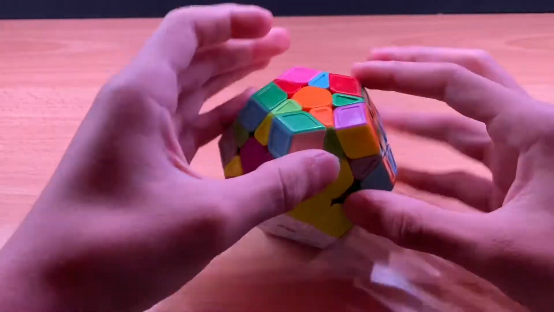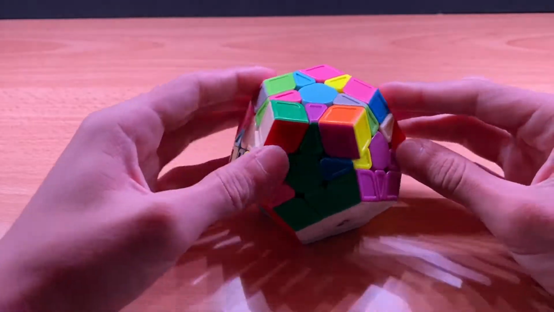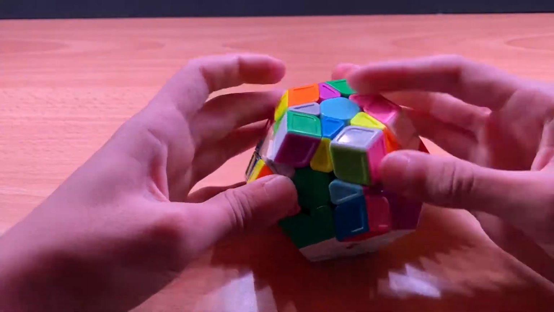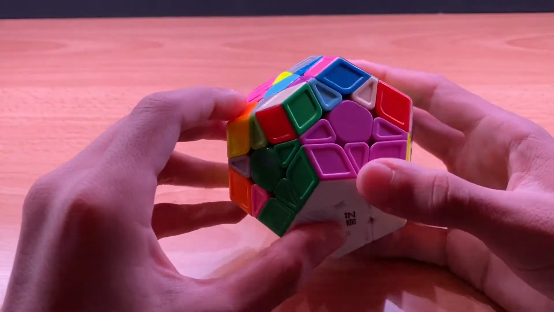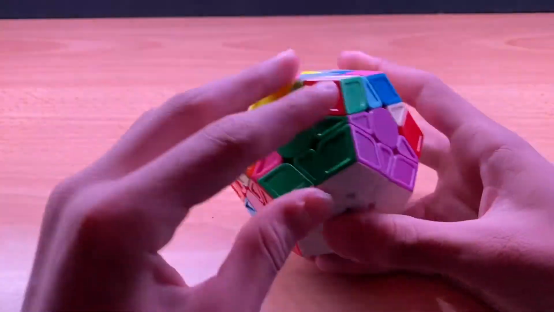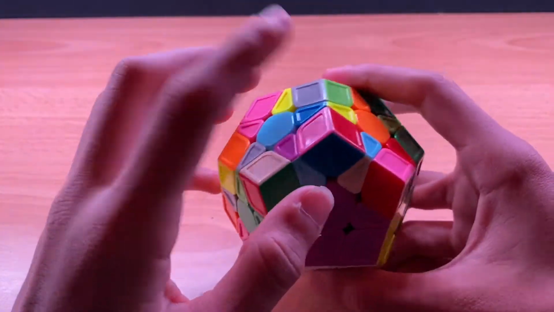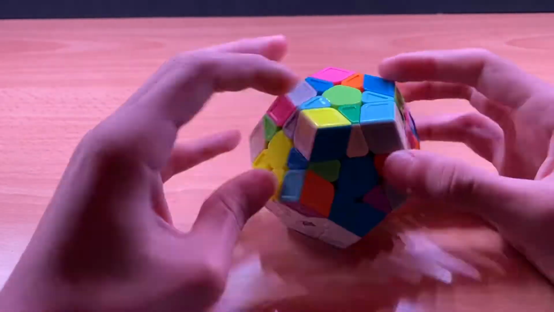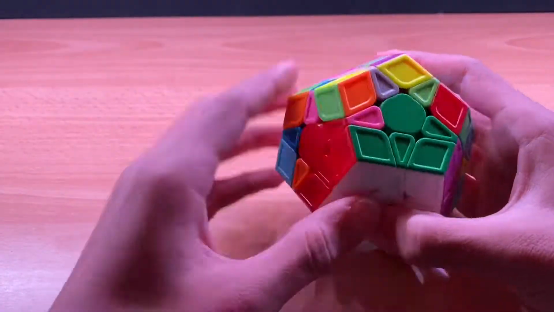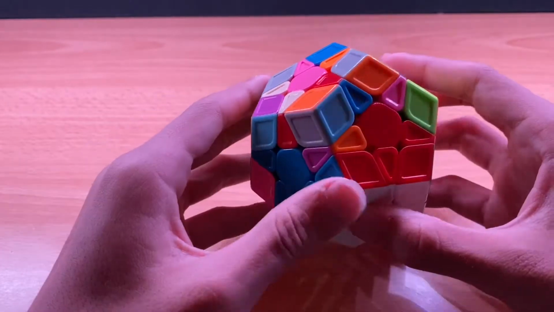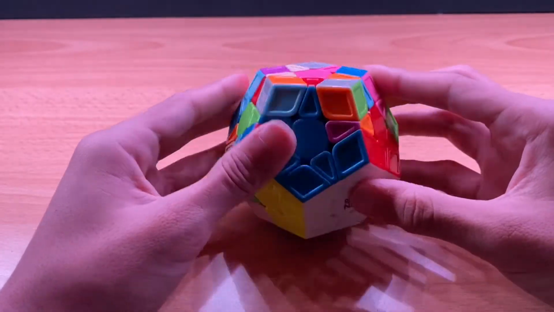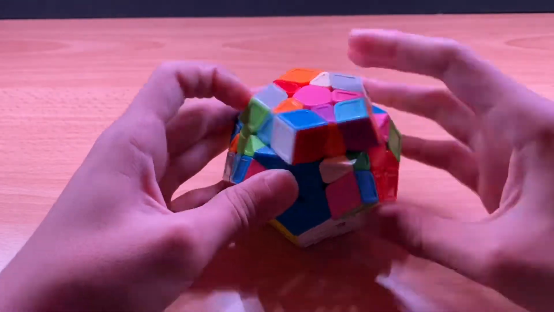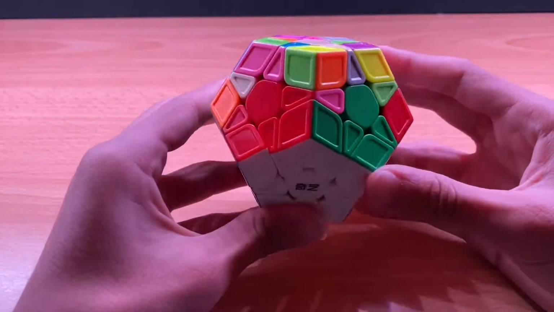So this comes out, and you can do the algorithm to insert it. The piece that needed to go right here was in here, so doing that took it out. So we can just move this over, do the algorithm, and it's that. Now we need to do this one. Do the algorithm.